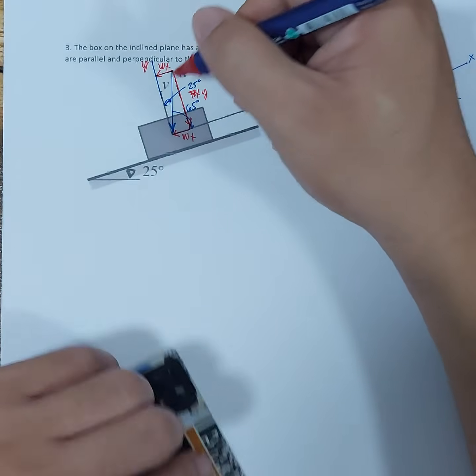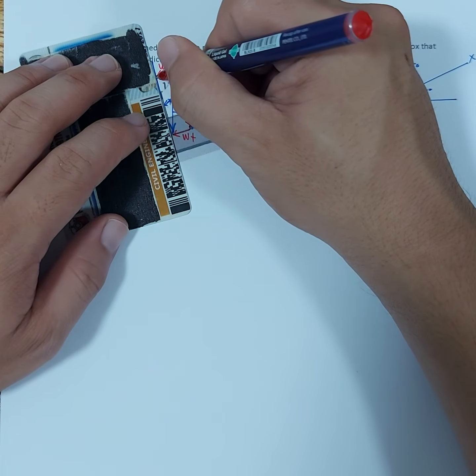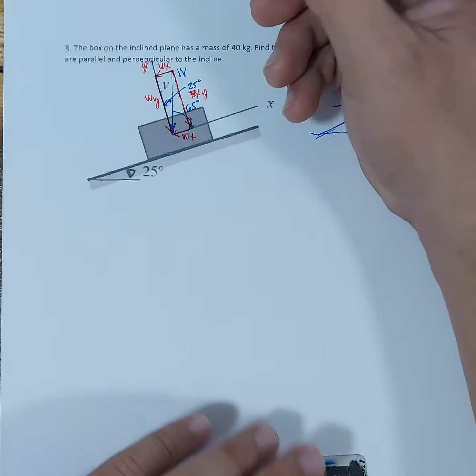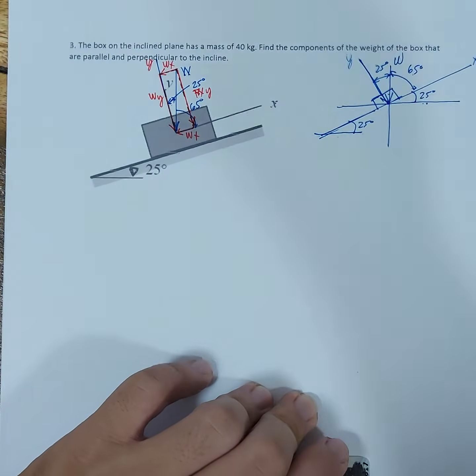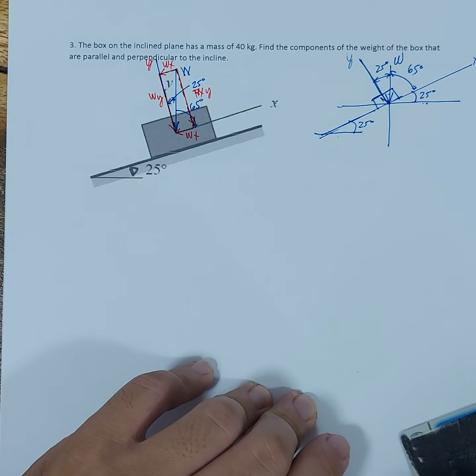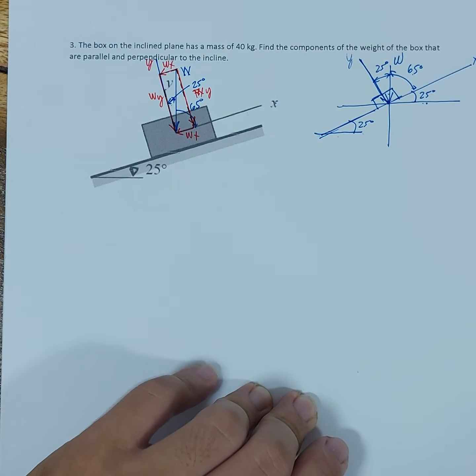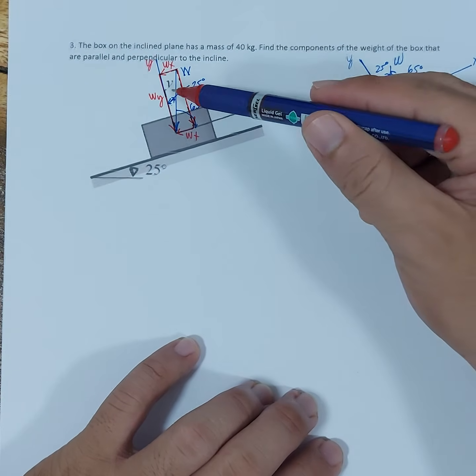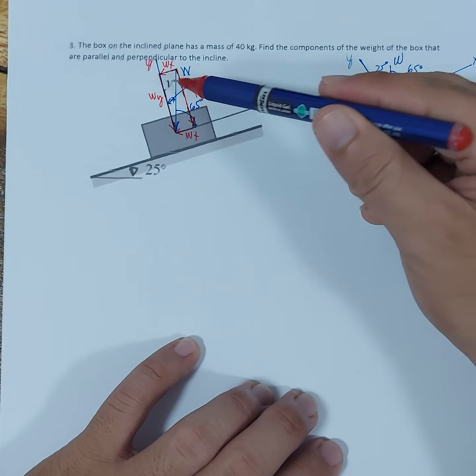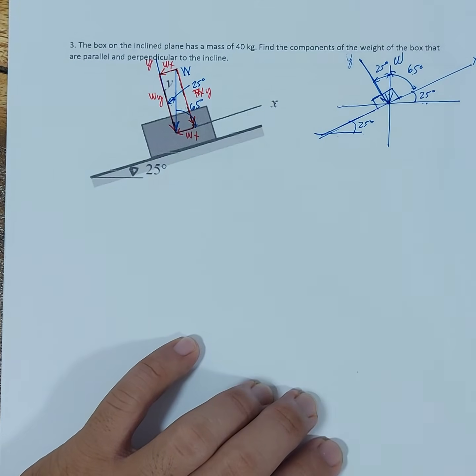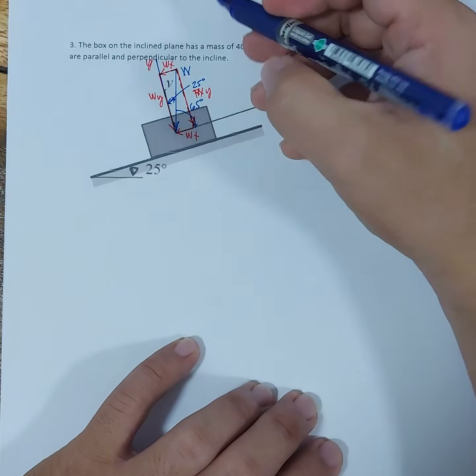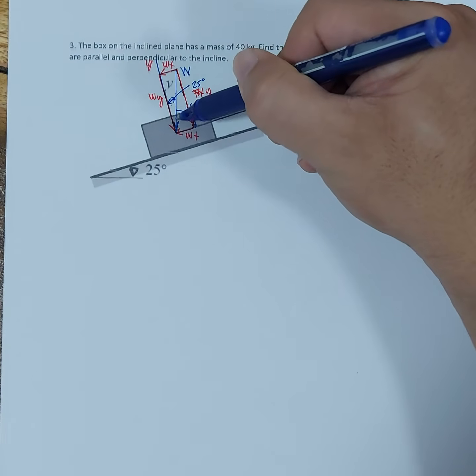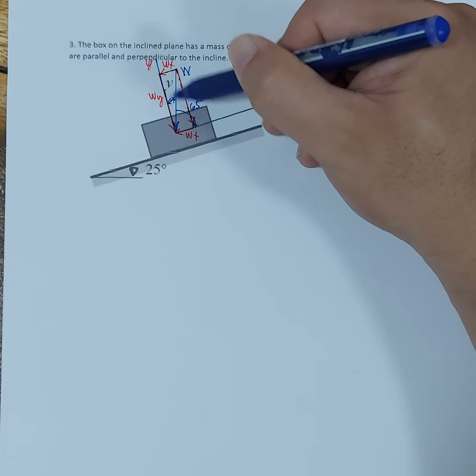So parallel siya dito, same magnitude, same direction. This is also W sub Y, or the Y component, or the component of the weight along the Y axis. So you can consider any of the two triangles here. So aling triangle ang gusto nyo? Maybe we can use both na lang. So first, using this triangle, itong triangle na ito, yun ang gamitin natin.